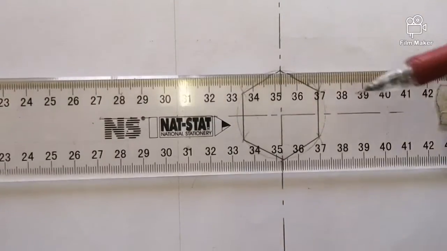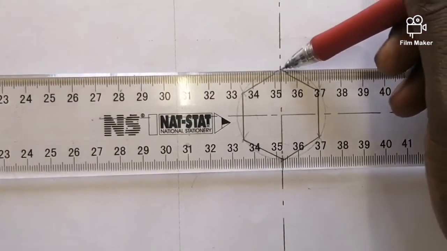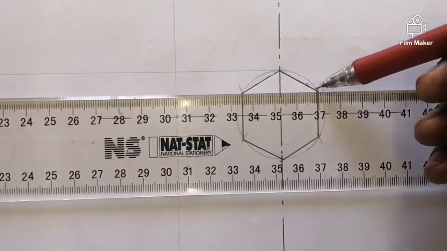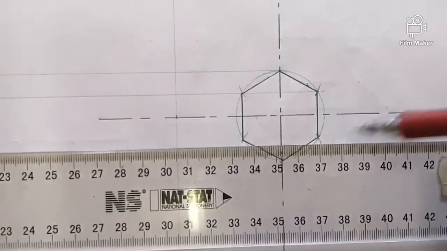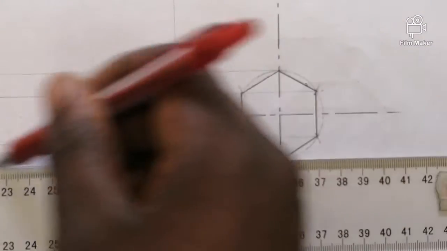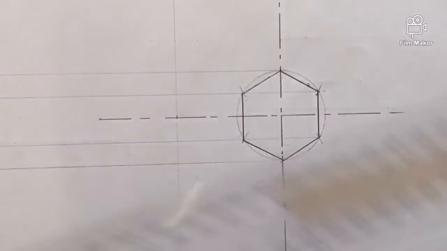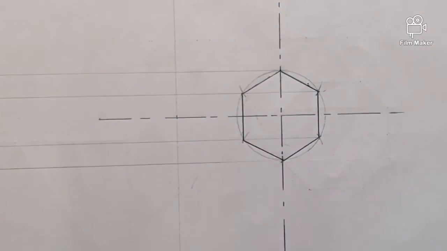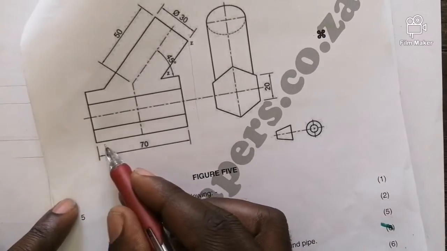So now I can take this point horizontal to this side, this one as well, there it goes, this one as well, there it goes. Understand? So I come and record the dimension of 70. From here till there 70.